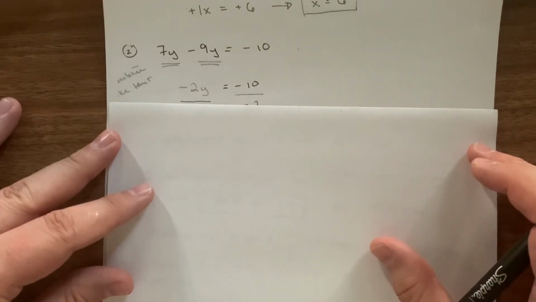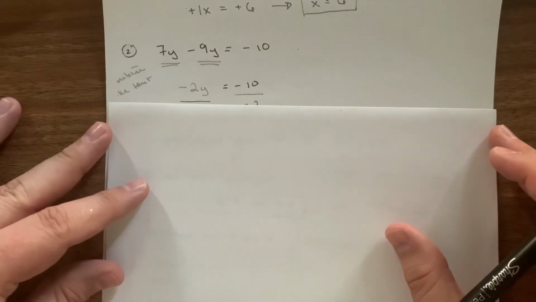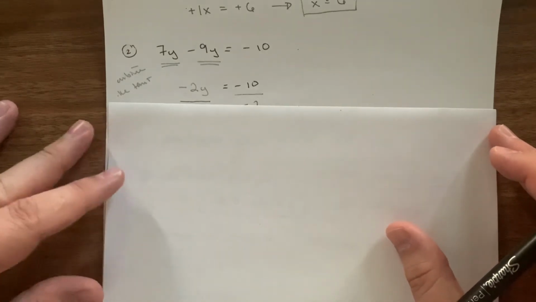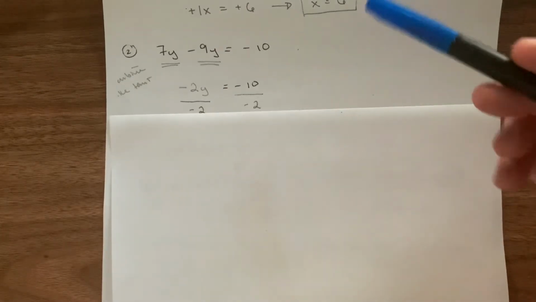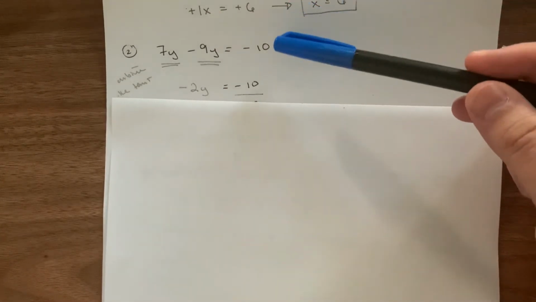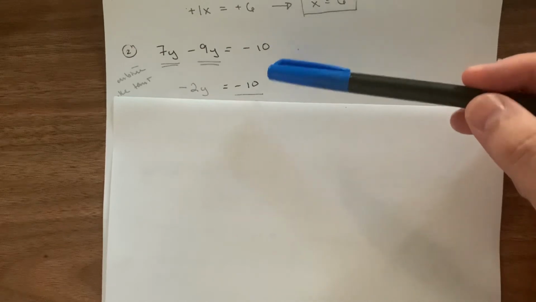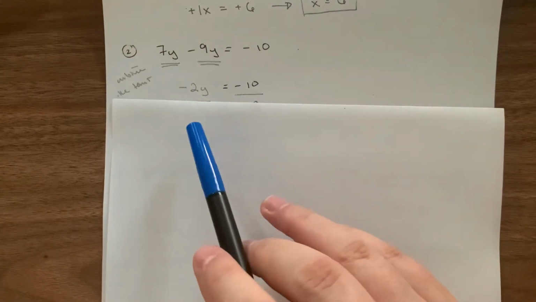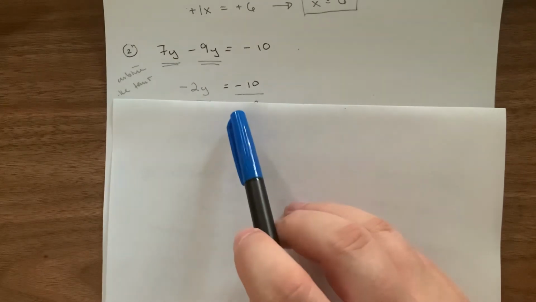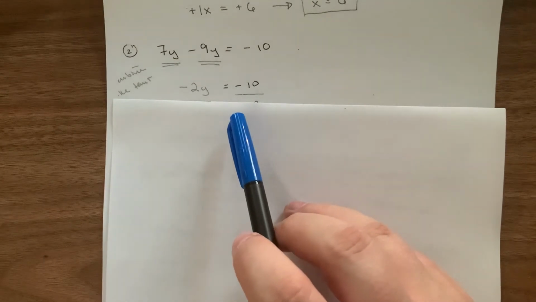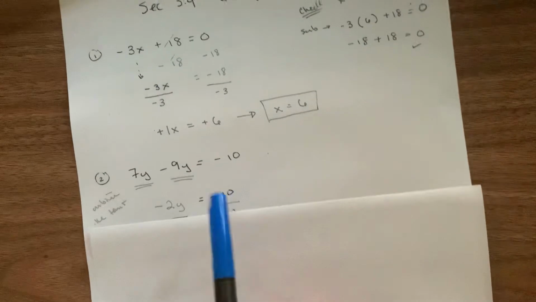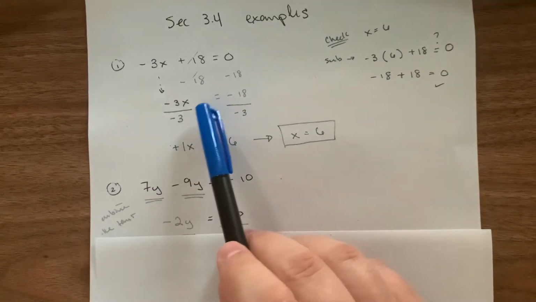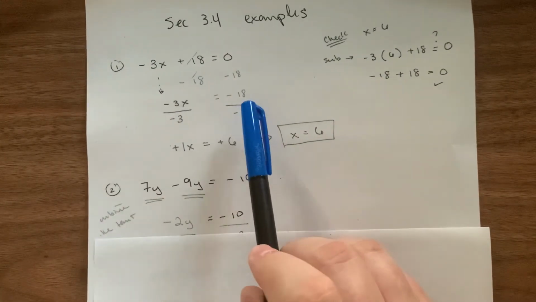All we're doing is combining the coefficients, the numbers out in front. The -10 on the right-hand side is not doing anything. It's just along for the ride at this point, so we'll just carry it down. So combine our like terms first, so then the next line is -2y equals -10. This is pretty similar to where we were at this stage in the last one. -3x equals -18, right? So what we did there was divide by the -3.